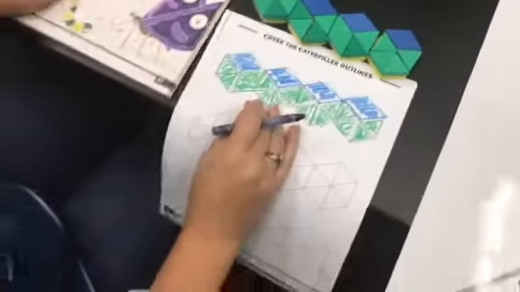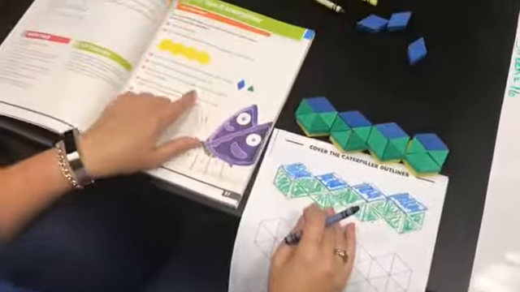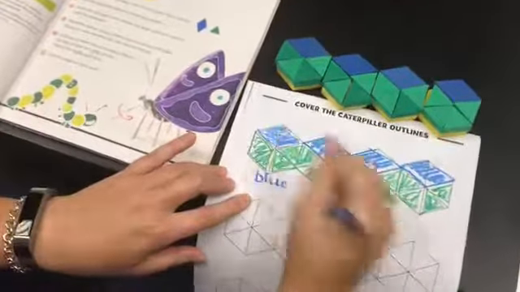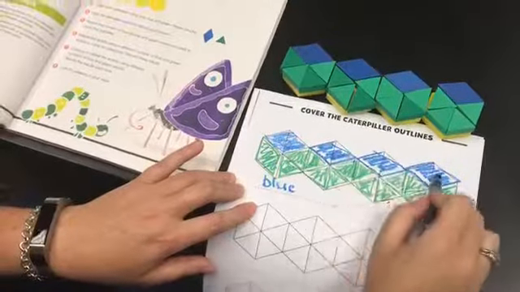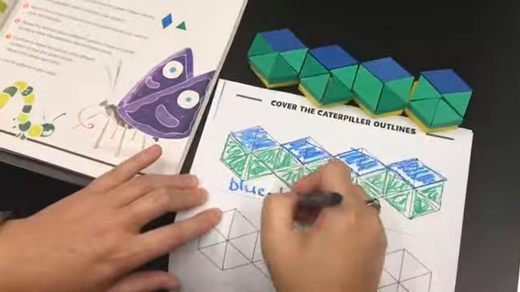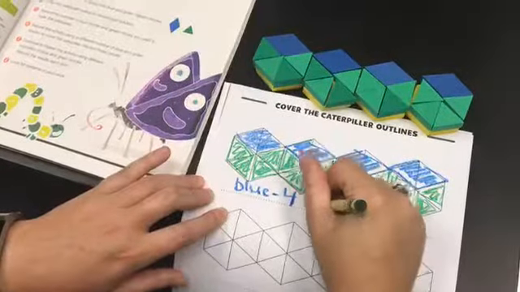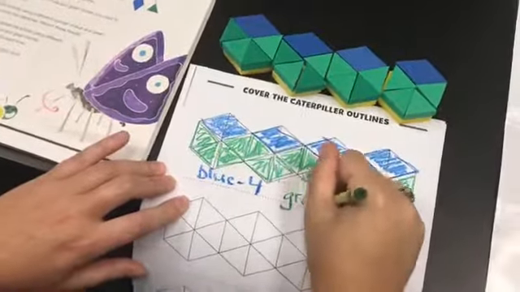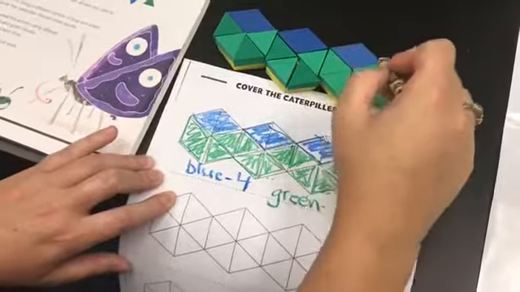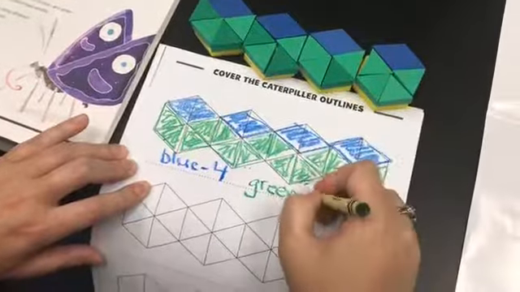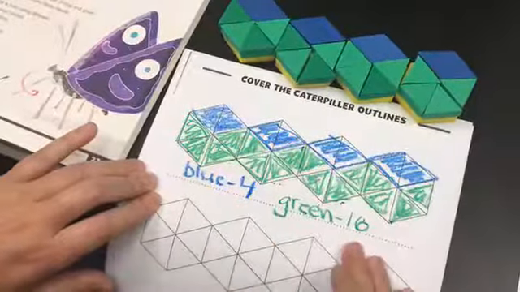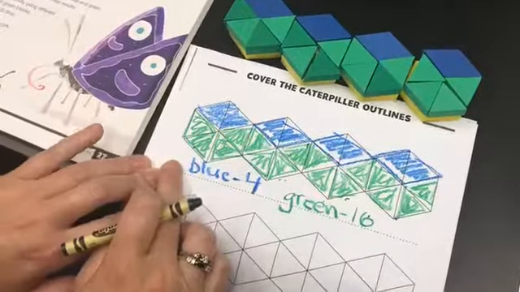Great. So then now I'm going to record the number of blue boxes and green boxes I used to color my caterpillar. So I'm going to label it my blue block. So let's count. I used 1, 2, 3, 4, and I can also double check my work with my manipulatives. So I had 4, and then I would do my green, and I have 1, 2, 3, 4, 5, 6, 7, 8, 9, 10, 11, 12, 13, 14, 15, 16. So I used 4 blue shapes and 16 green shapes to color my caterpillar.